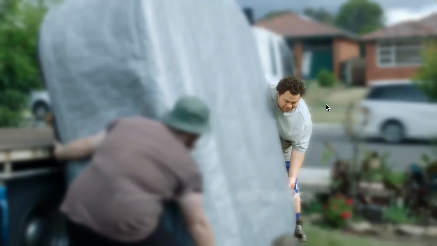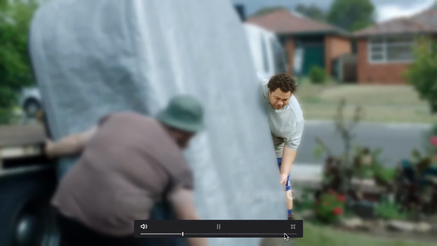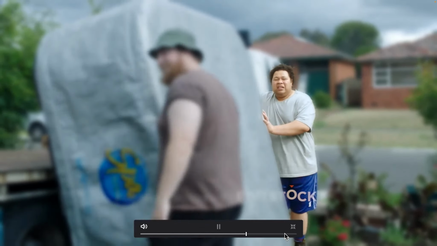Command. There we go. So he's now separated. Watch it. Everybody else is blurred except him. And he comes out magical.